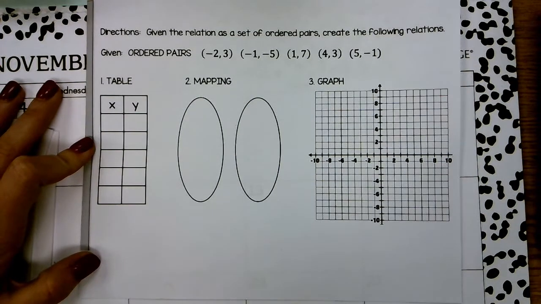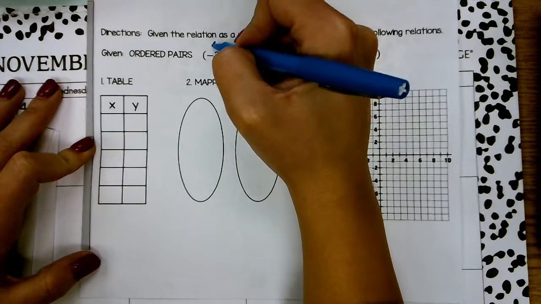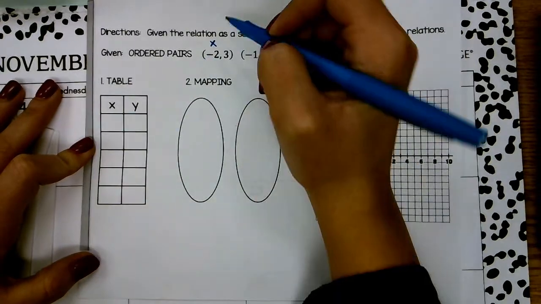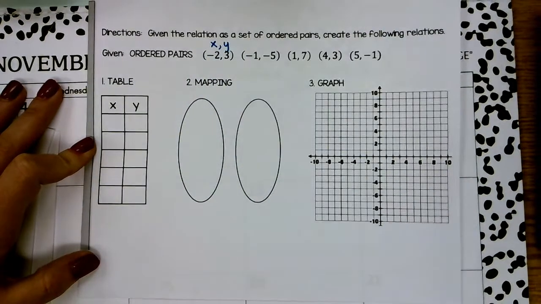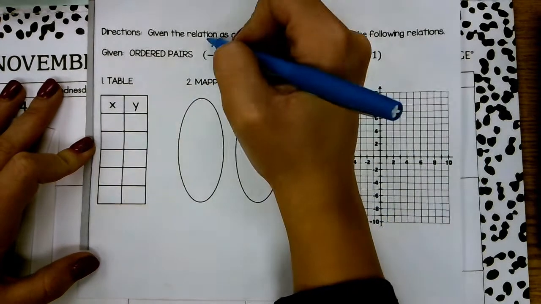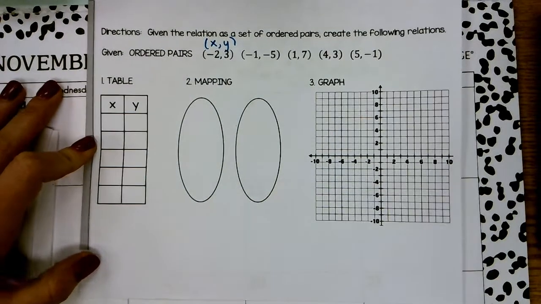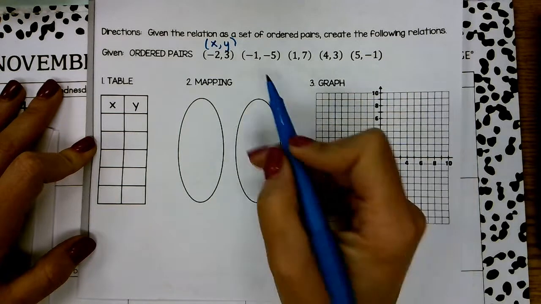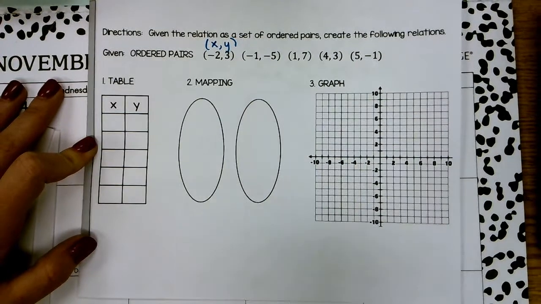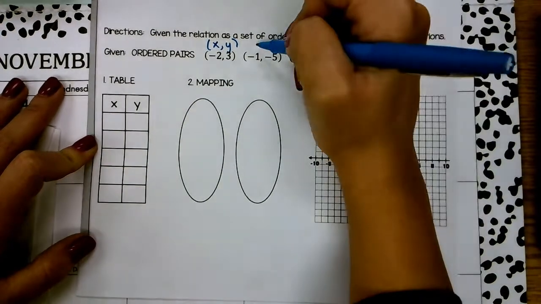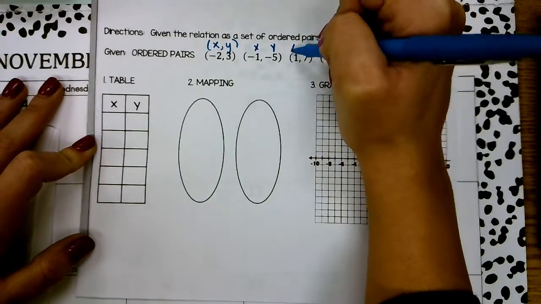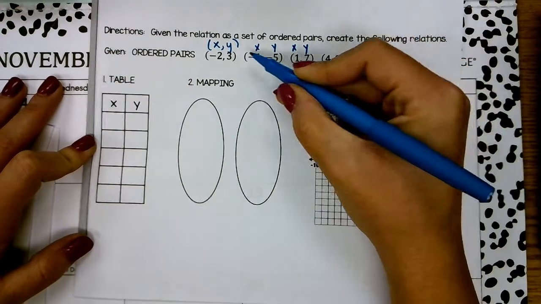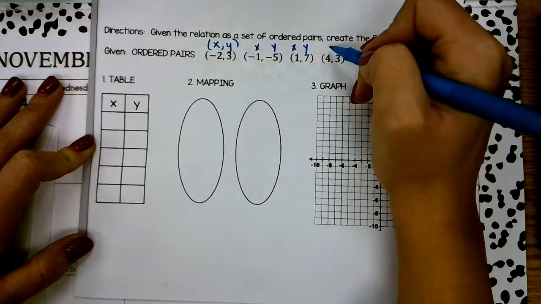So remember, when you have an ordered pair, the first number that shows up is your x value, and the y value is the second one that shows up. So an ordered pair is x, comma, y. What I'm going to do first is go through each ordered pair here and label my x values and my y values. I'm literally just going to put what they correspond with, either x or y, right above the number.